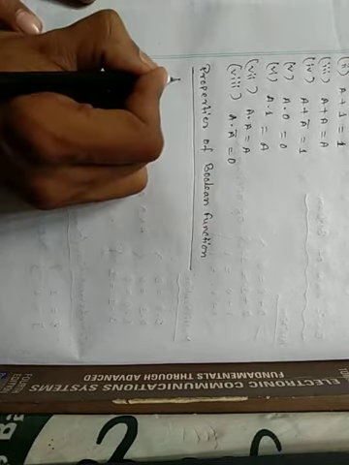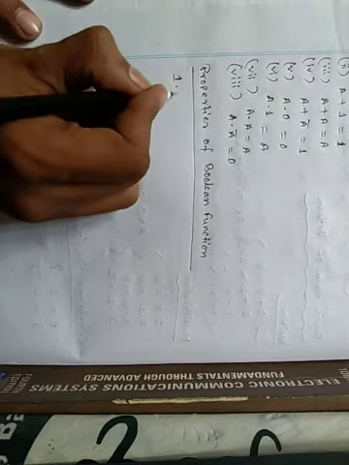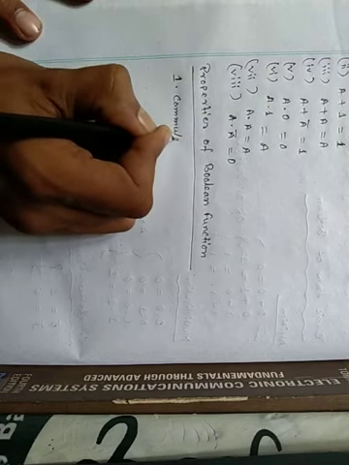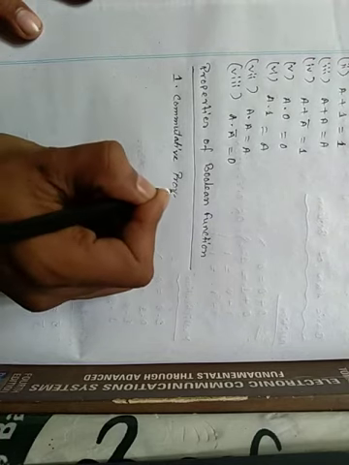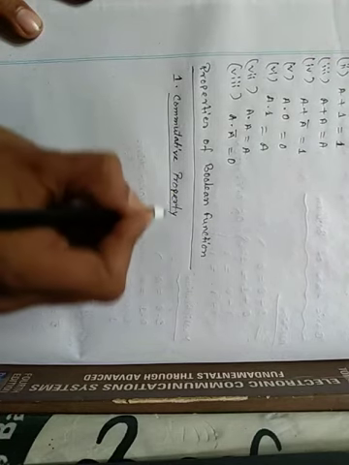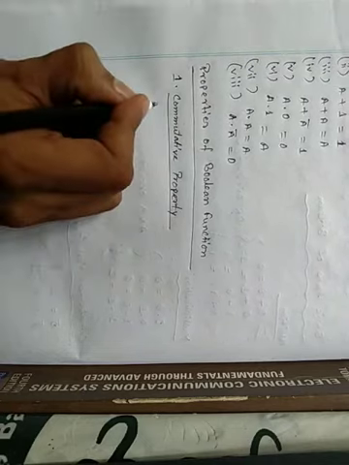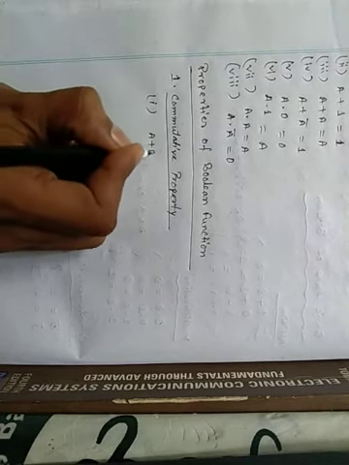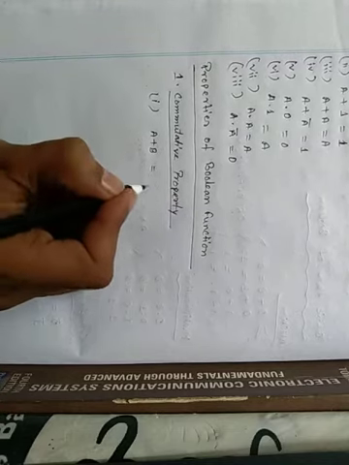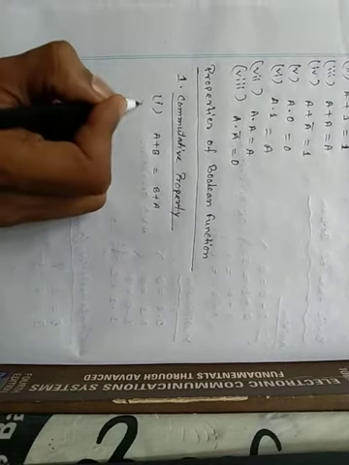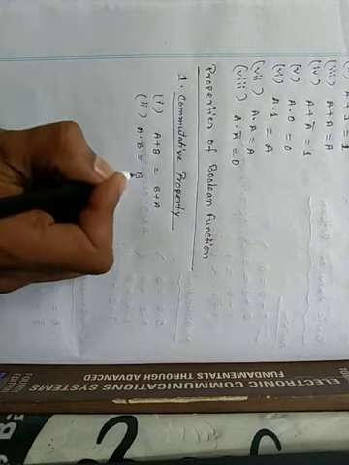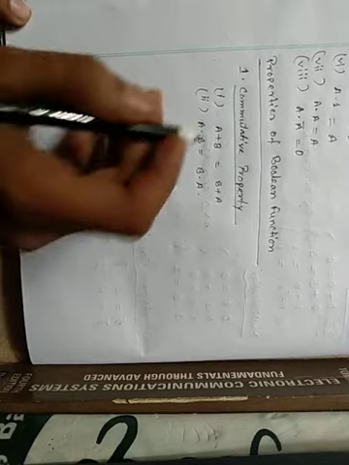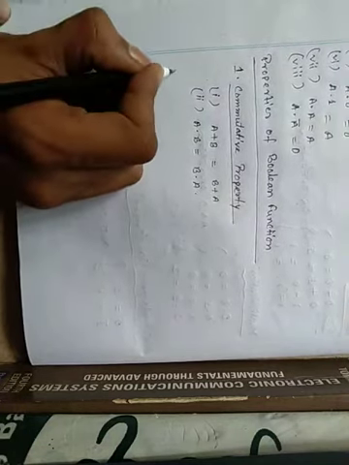The number one property is the commutative property: A plus B equals B plus A, and A into B equals B into A.